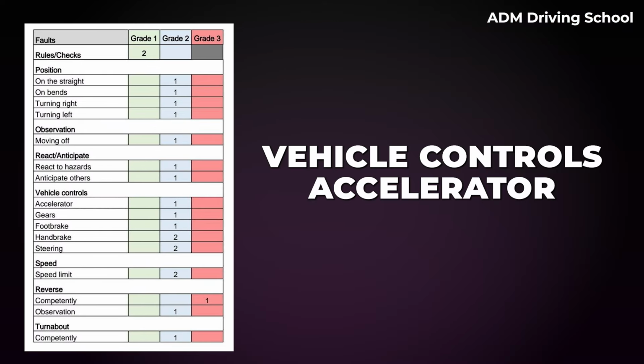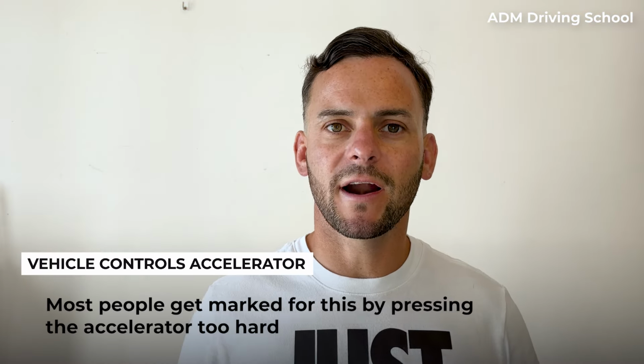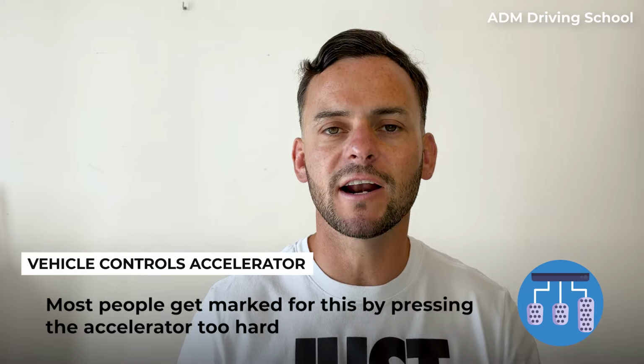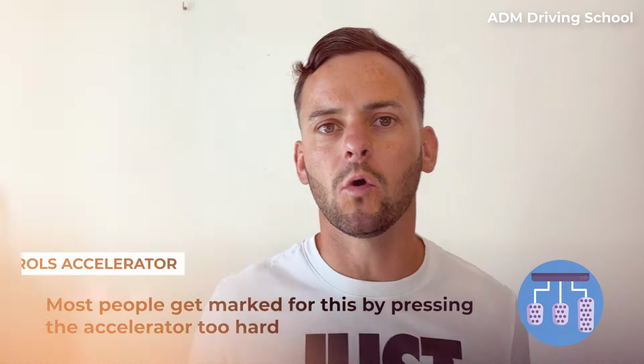Next we can see we're onto vehicle controls and they picked up 1 grade 2 for accelerator. Usually the reason why people get marked for accelerator is for pressing the accelerator too hard in the lower gears and the revs go up. Usually when you see a mark for accelerator, you also get a mark for gears.